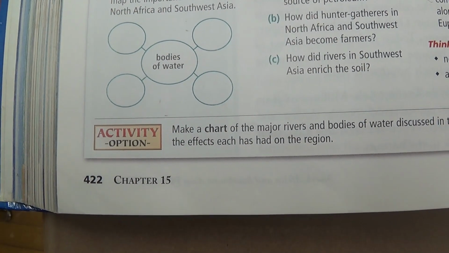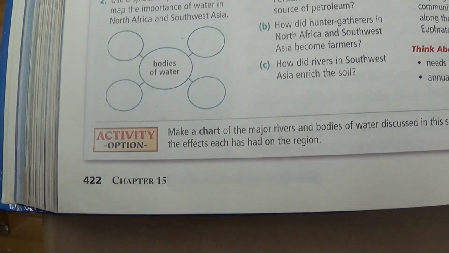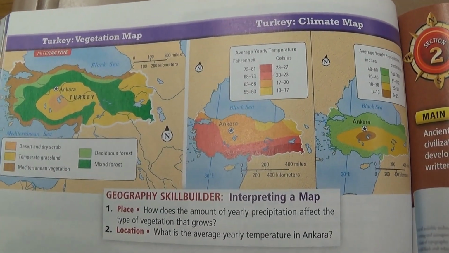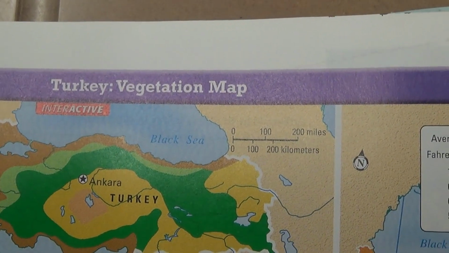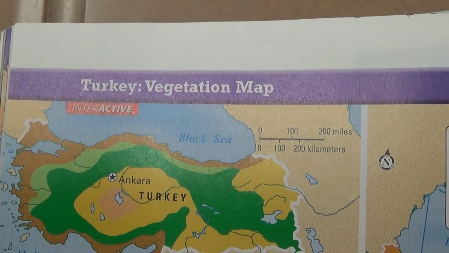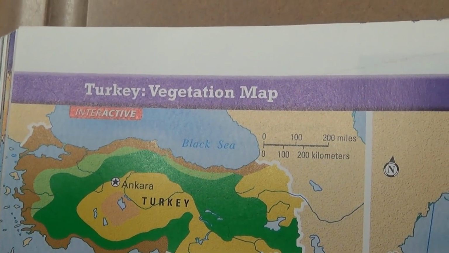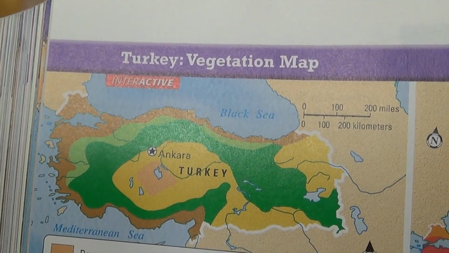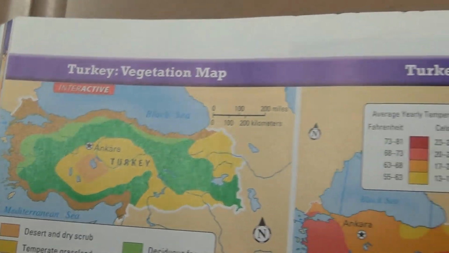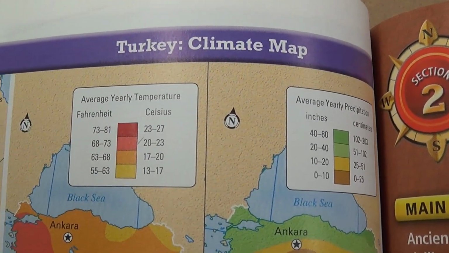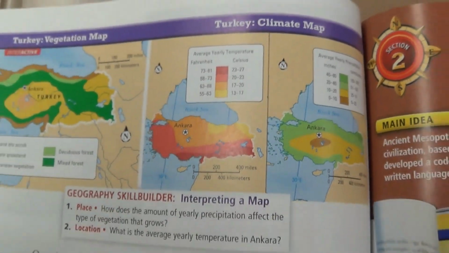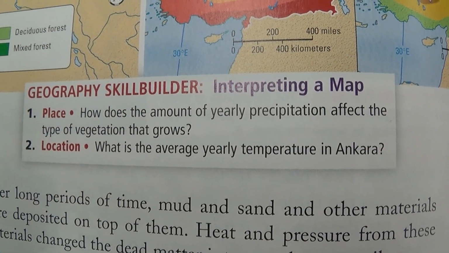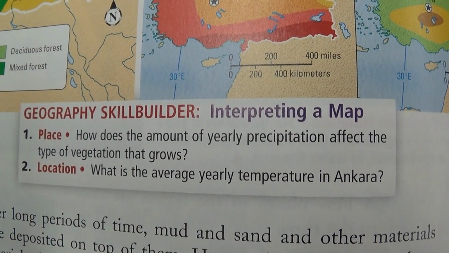We are in our old geography book on page 422, and we have these maps here. One on Turkey, vegetation map. So talking about if they have deserts or if they have forests, what they have for like their greenery, if you will, or lack of. And then we have the Turkey climate map. We are going to be looking at the second question, which is, what is the average yearly temperature in Ankara?